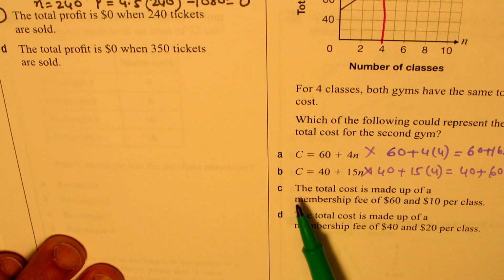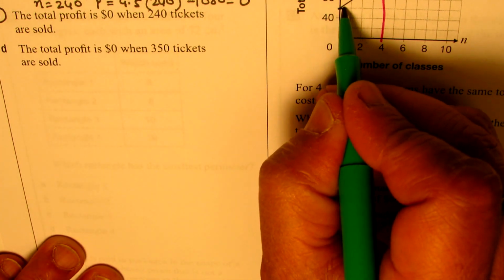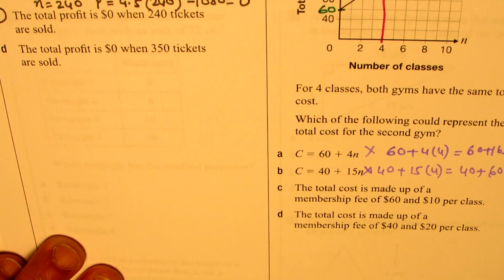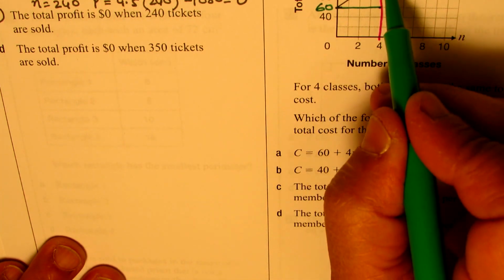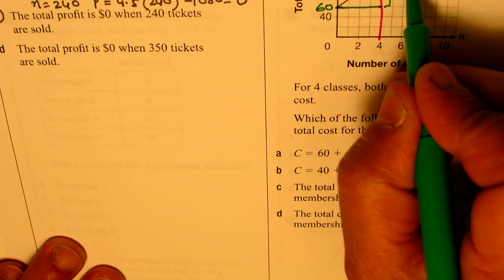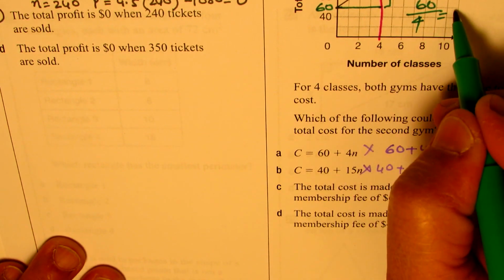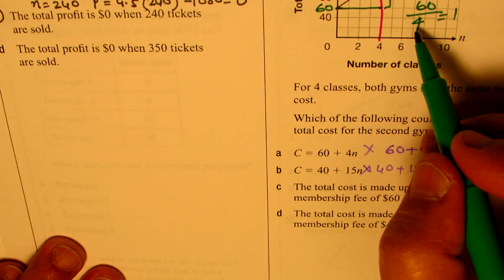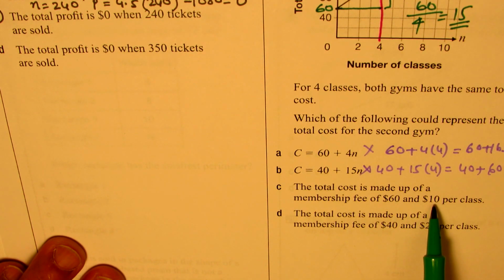Now, we have the total cost is made up of a membership fee of 60 and $10 per class. Well, this is 60 indeed, so that could be right. And for $10 per class, let's find the rate of change. If you consider this triangle, then this height here is 120 minus 60 divided by 4, right? Which is 60 divided by 4. And that gives you 15. So it is 15, not 10, right? So that is also not correct.